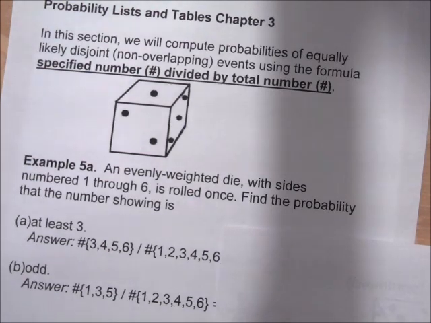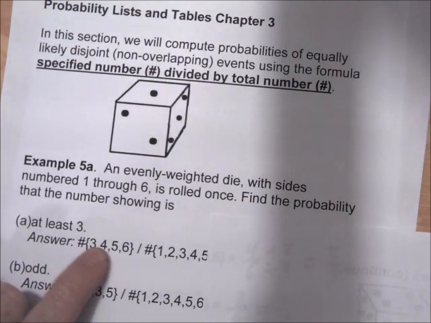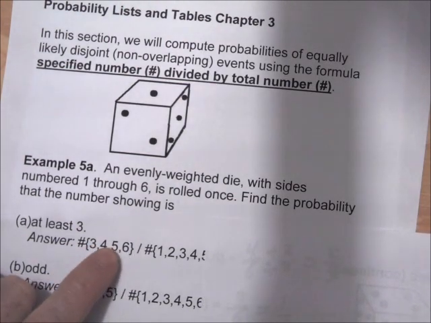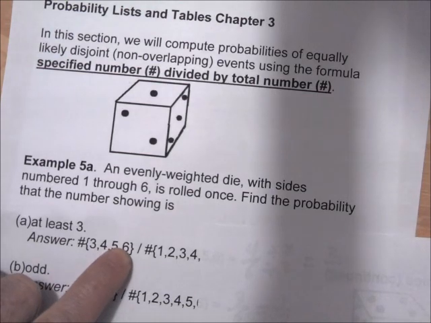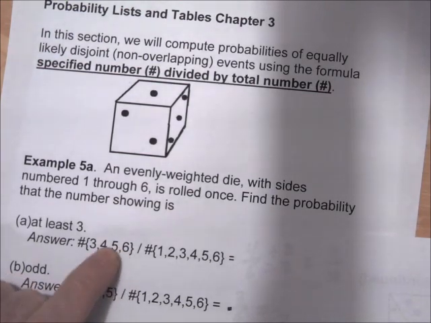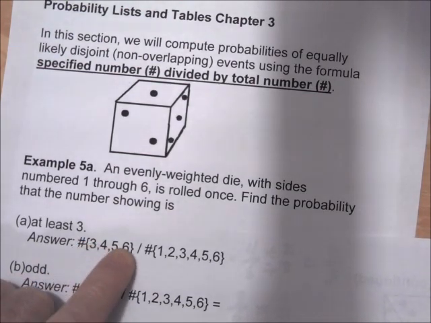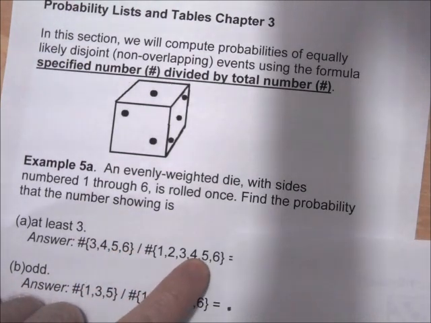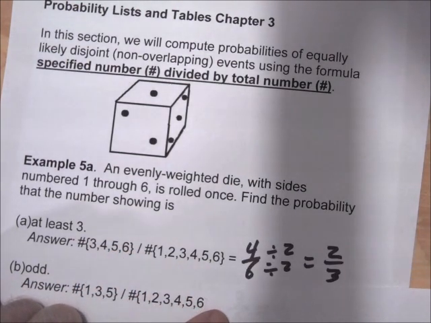A standard die has sides numbered 1 through 6: 1, 2, 3, 4, 5, 6. What's the probability that the number showing is at least 3? Well, you can just make a list of the numbers that are at least 3: 4, 5, or 6, and count them. There's 4 of them. So the probability that the die is showing at least 3 is going to be 4 out of 6. The total number of sides is 6. It's 4 out of 6, which reduces to 2/3.